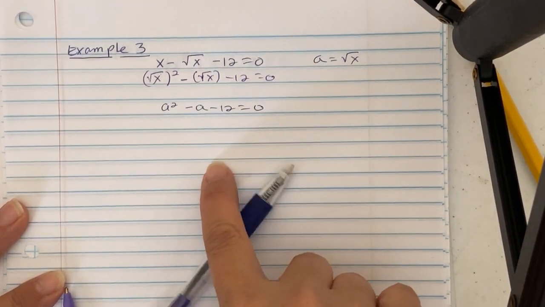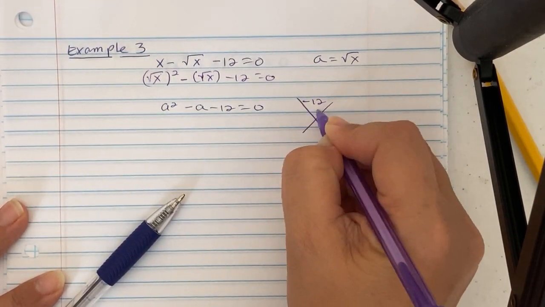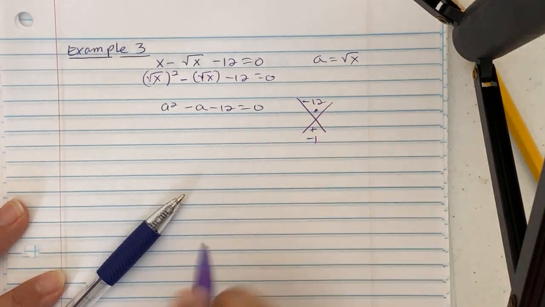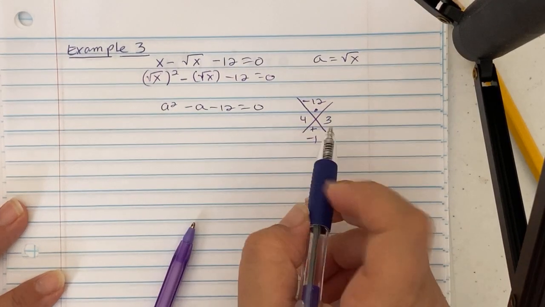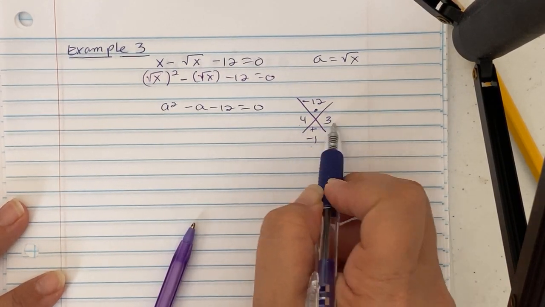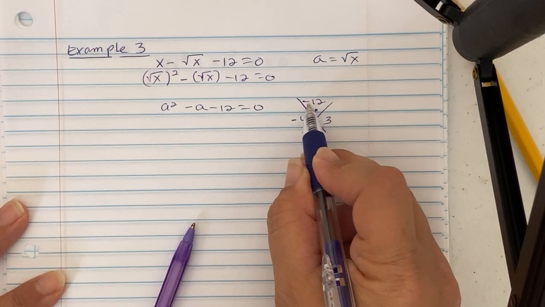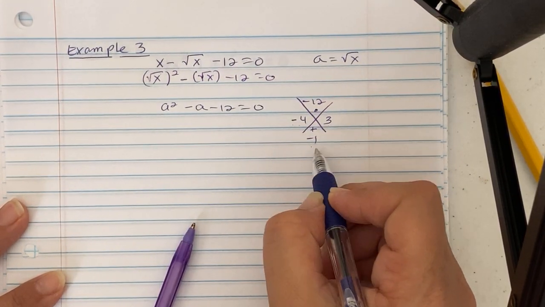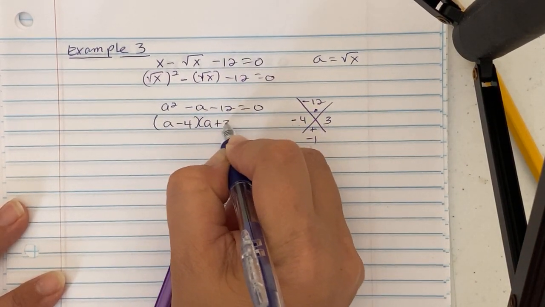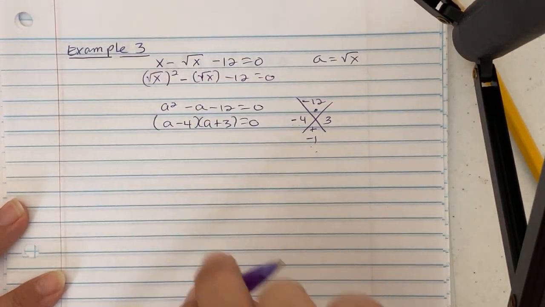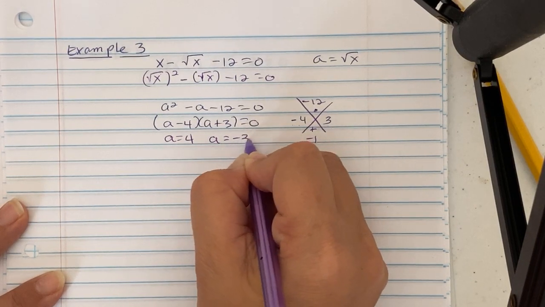Now this is a problem that we can actually factor easily. So we need numbers that multiply to be negative 12 and add to be negative 1. When I think of 12, I always think of 4 and 3 to start. And in order to get to negative 1, one had to be negative. So the 4 had to be negative. So we can see negative 4 times the 3 is negative 12, and negative 4 plus the 3 is negative 1. So we break down to a minus 4 times a plus 3 equal to 0. Solving, we get a equals 4 and a equals negative 3.